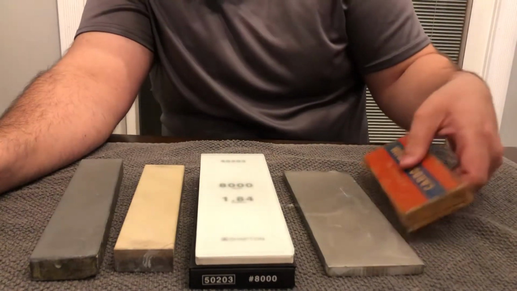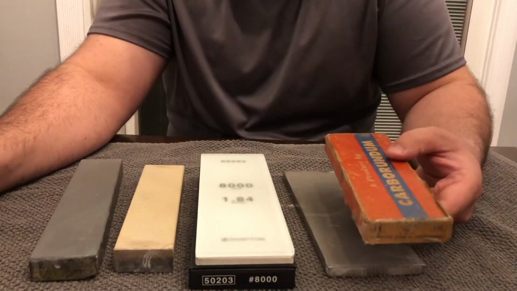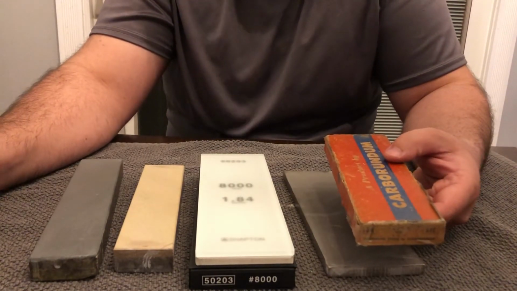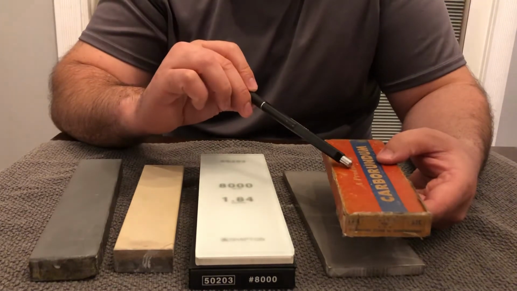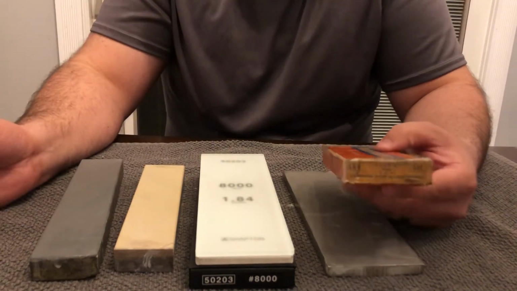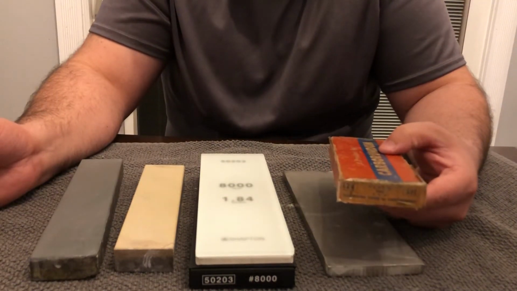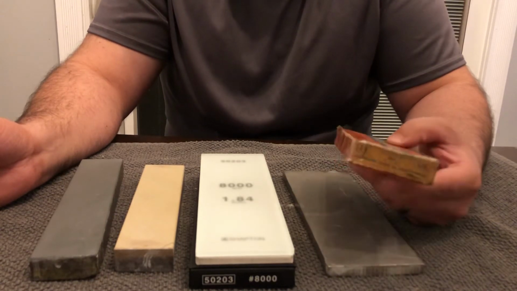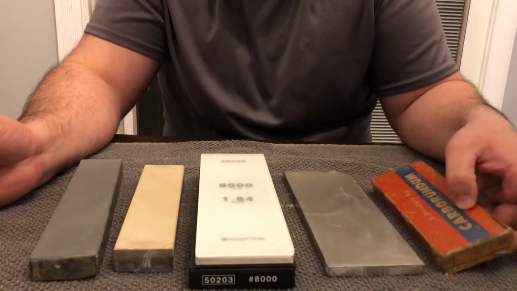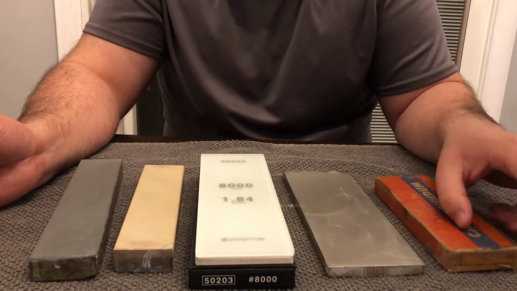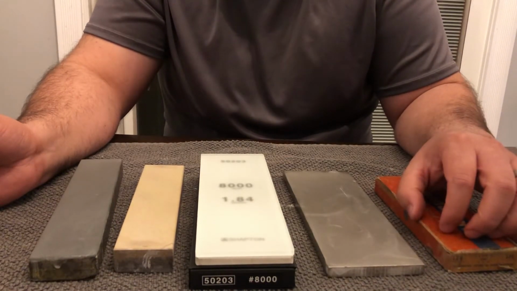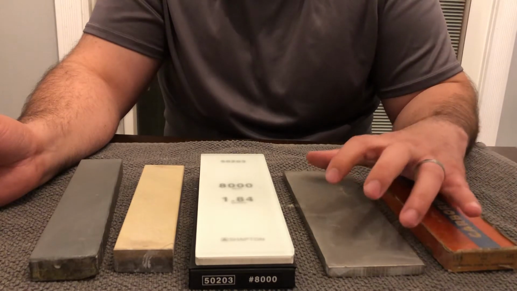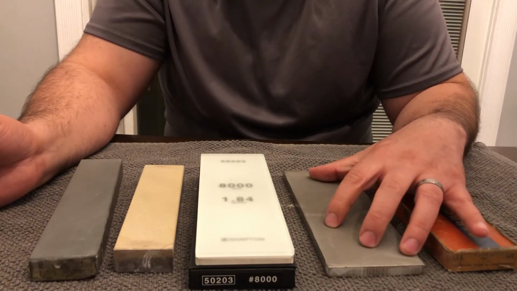I have a vintage carborundum, which is a silicon carbide stone. It's from the early 1900s, late 1800s. They were made in Niagara Falls. They're some of the first commercially manufactured synthetic sharpening stones. I have an American-made DMT diamond plate.